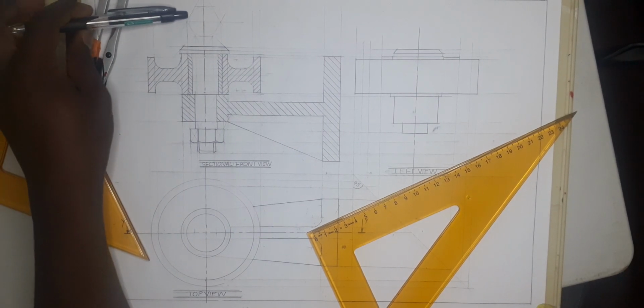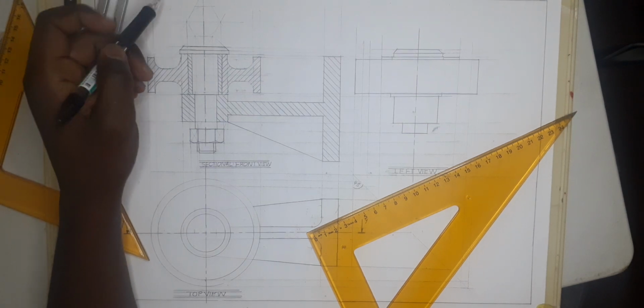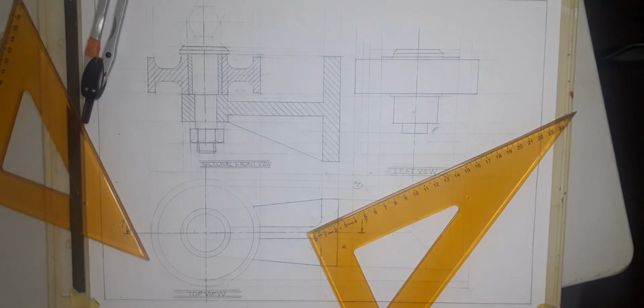When you look from the left, you see two sides.